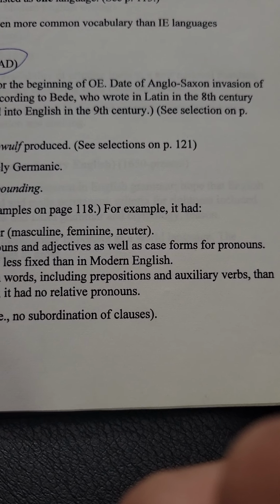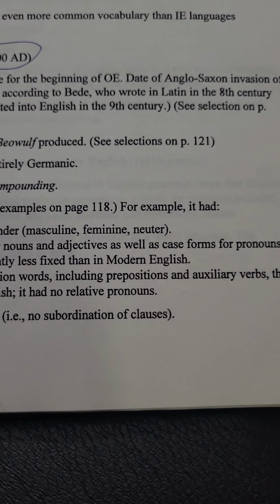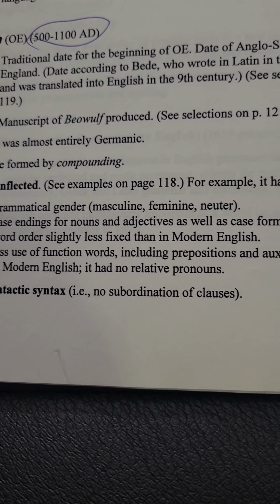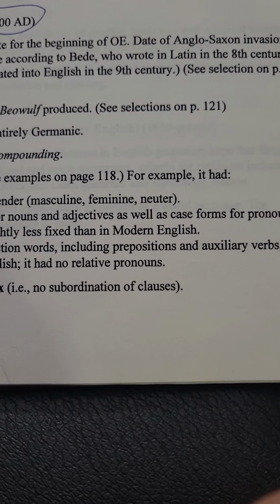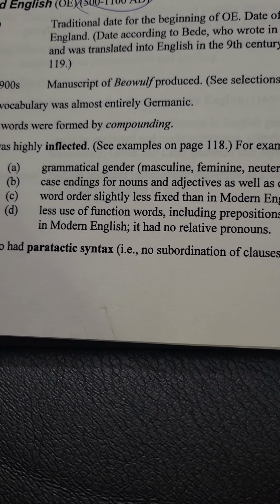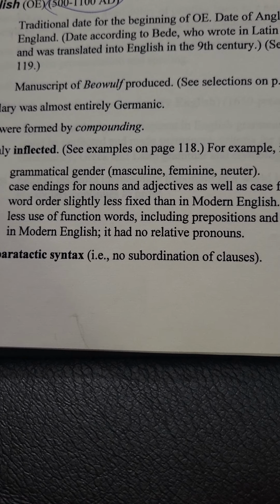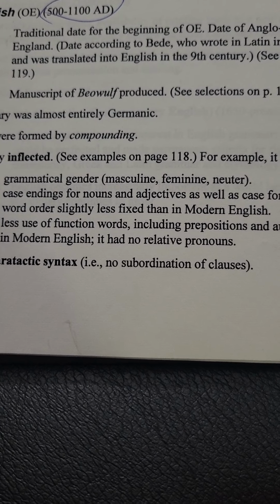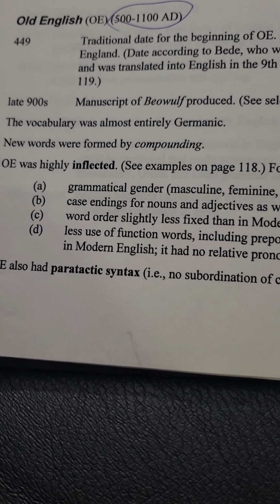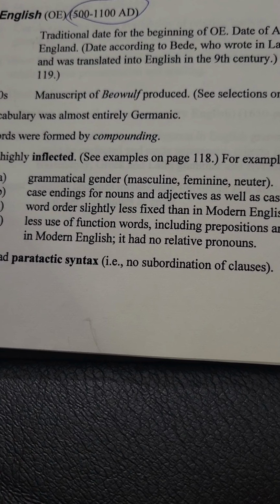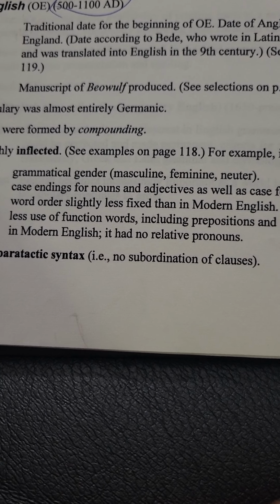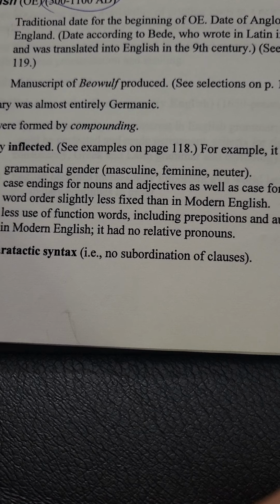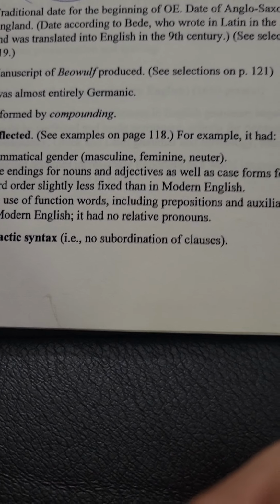who wrote in Latin, because Latin is another language that English borrows from, in the 8th century, and was translated into English in the 9th century. See selection on page 119. Late 900s, a manuscript of Beowulf was produced. Beowulf is a book written in English, but it's Old English, and if you have a German person reading it, they'll be able to read it a lot easier than you that speaks English, even though it is considered technically Old English.